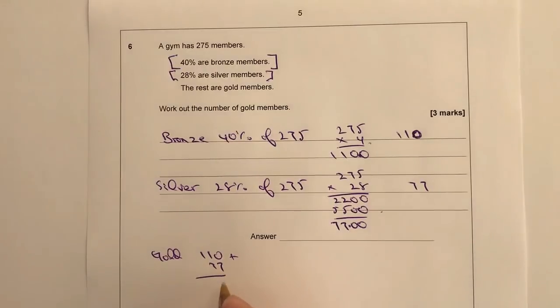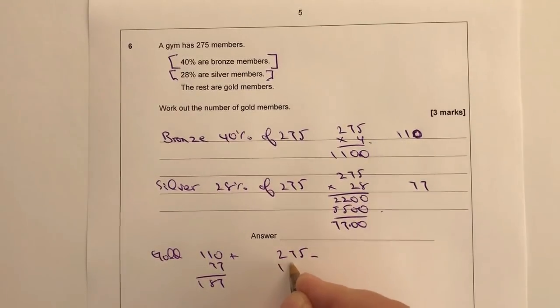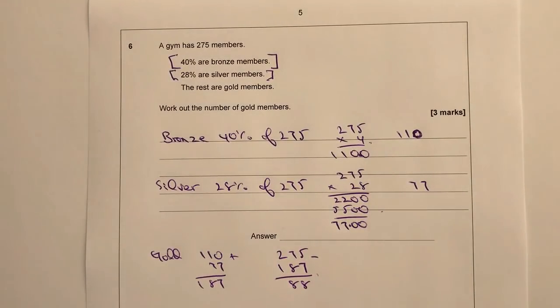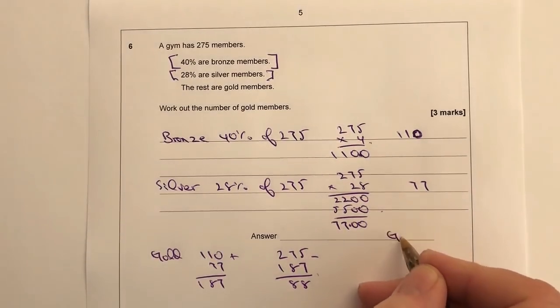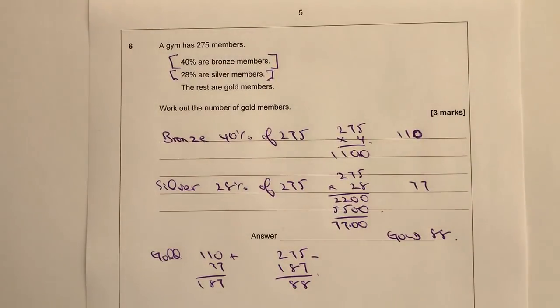That's my first bit of calculation, which gives me 187. And then to work out the members, it's going to be 275 minus 187. If I work that out, I come out with 88. So in this case, the number of gold members will be 88.